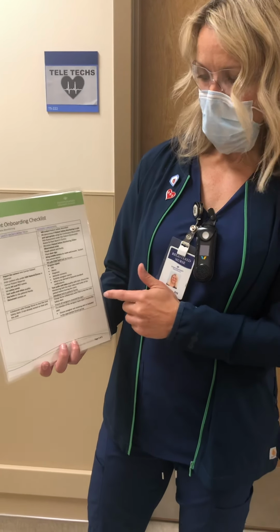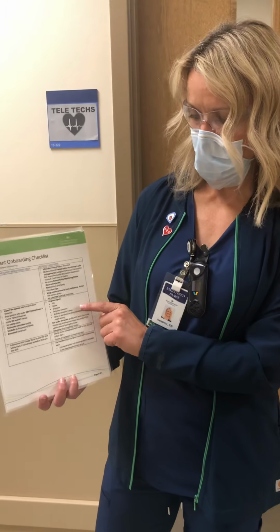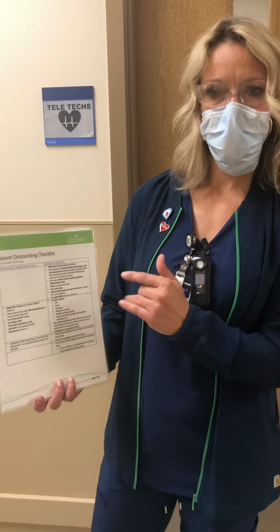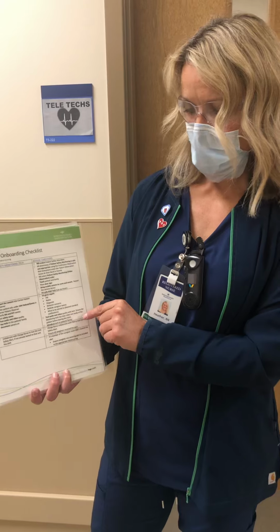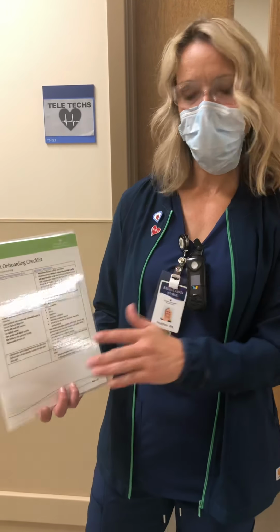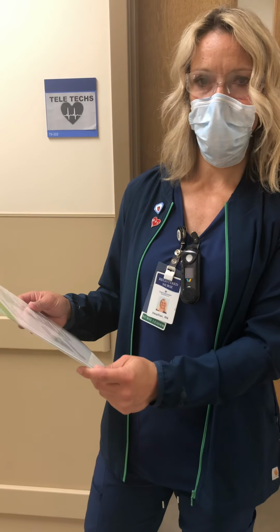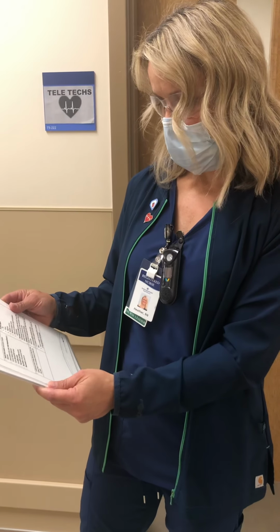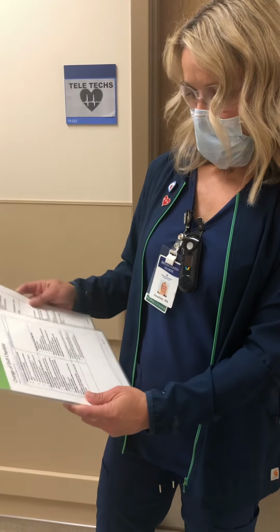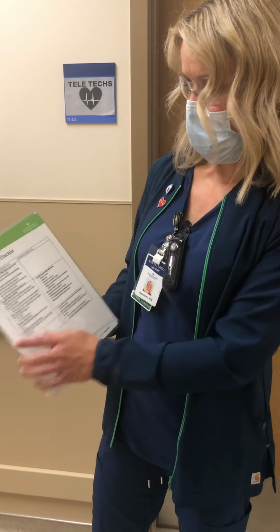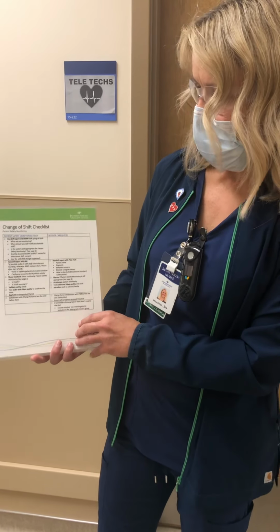When we first get the patient hooked up, one of the tests that we will do with our PSM Tech is broadcast to the whole unit as a test, to make sure that everybody gets that message in case it is needed in an emergency. Then there's a change of shift checklist.